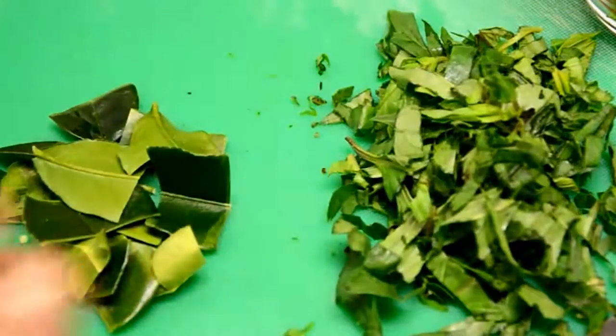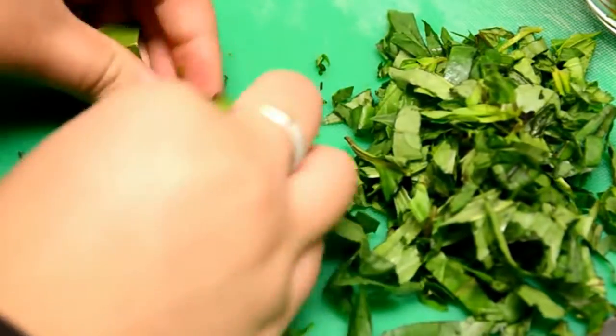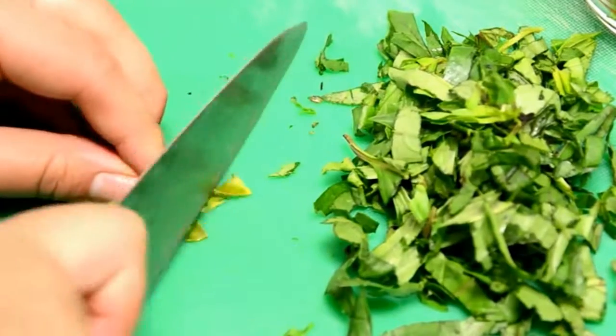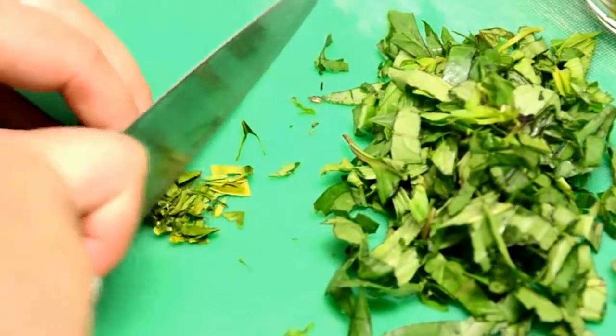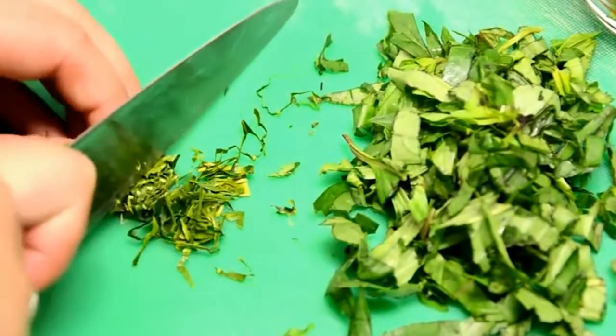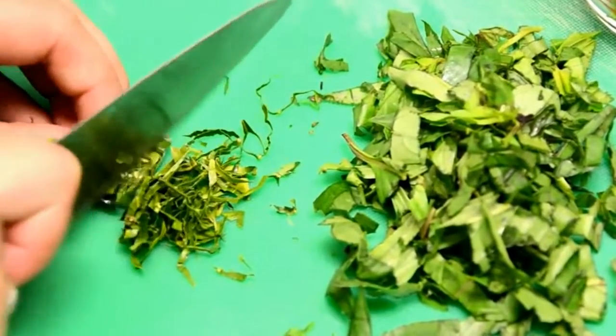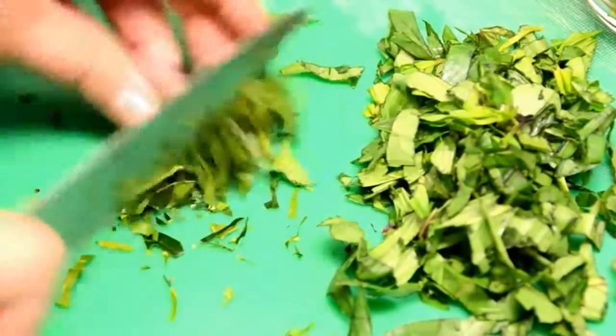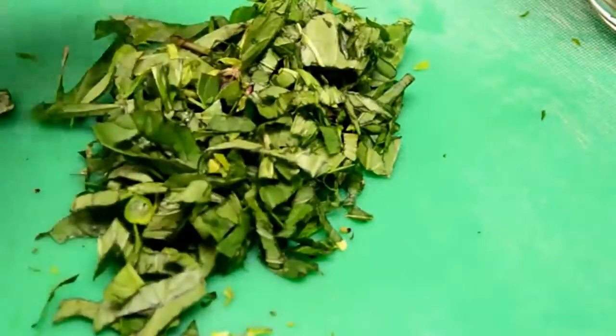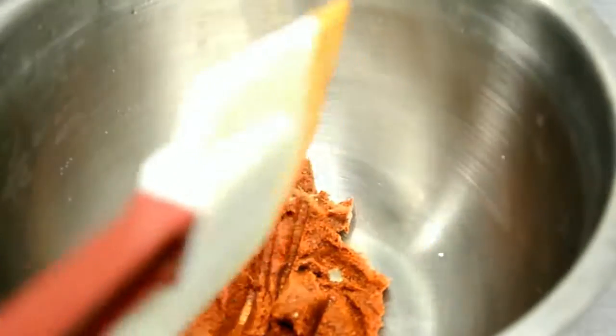And I also chopped up my basil leaves and kaffir lime leaves, just slice them into a really tiny slice, just really chopped up well and leave it on the side. So today I'm making 2 pounds of fish paste. You also can do with 1 pound. So every pound of fish paste I put 1 large egg.